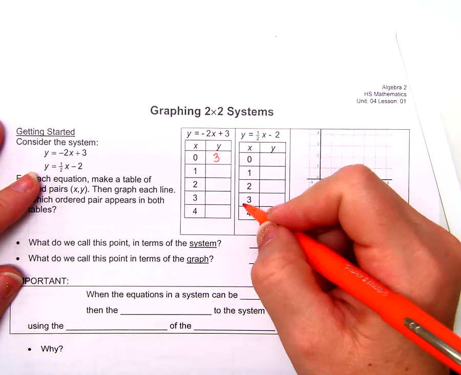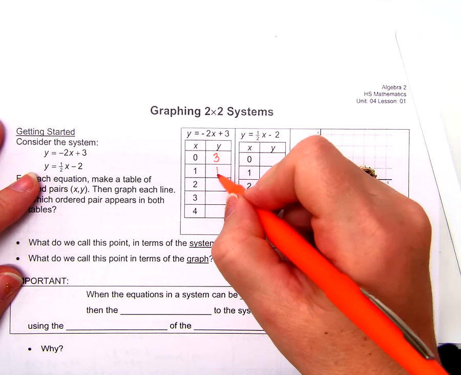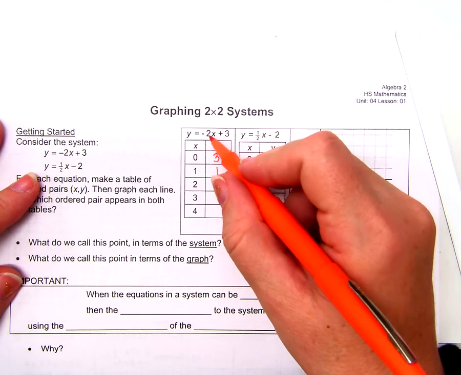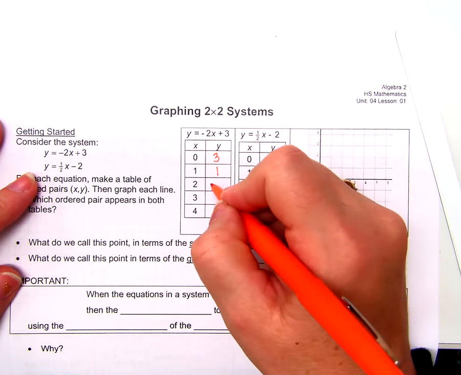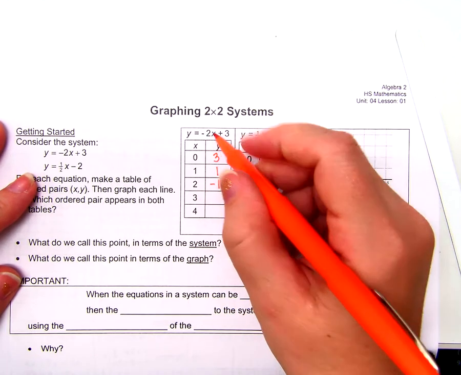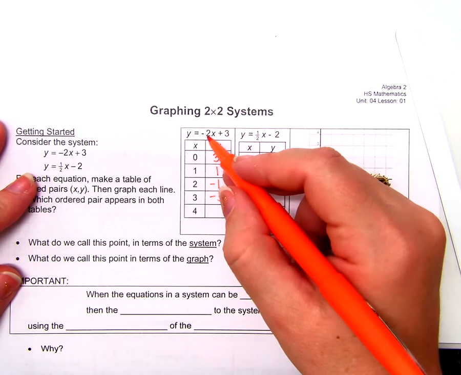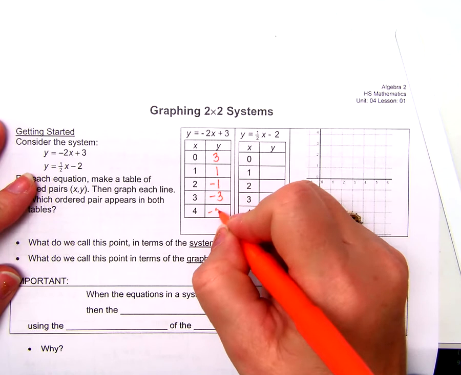3. If x is 1, what is y? 1. If x is 2, what is y? -1. If x is 3, what is y? -3. And if x is 4, what is y? -8 plus 3 is -5, right?